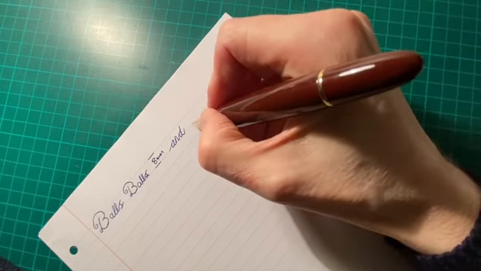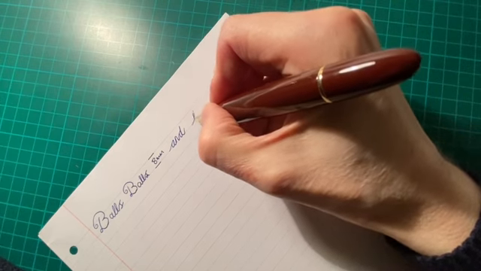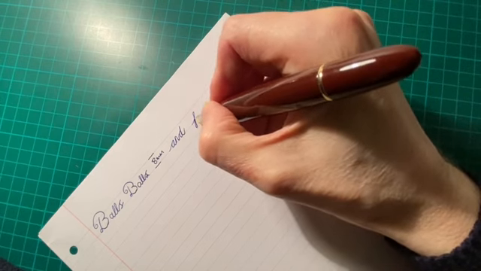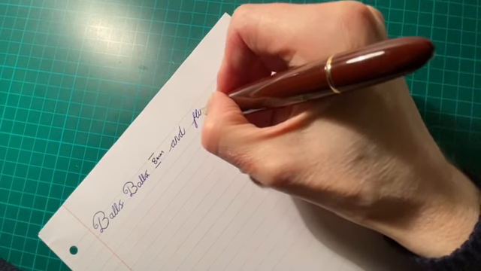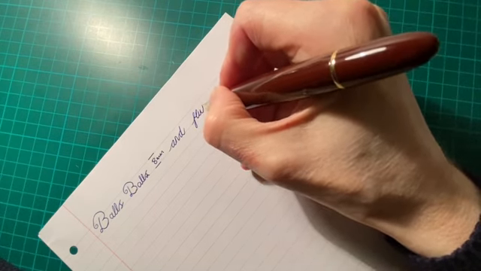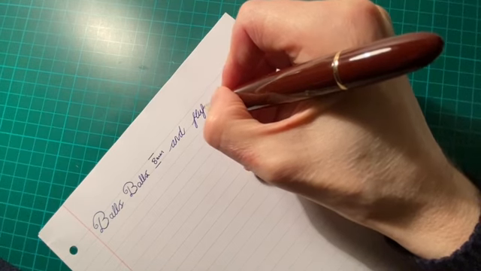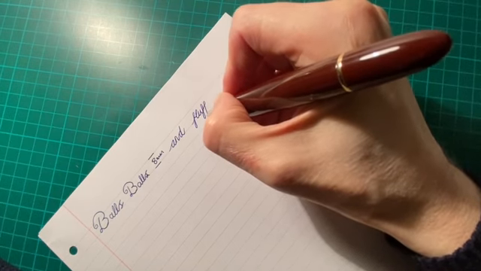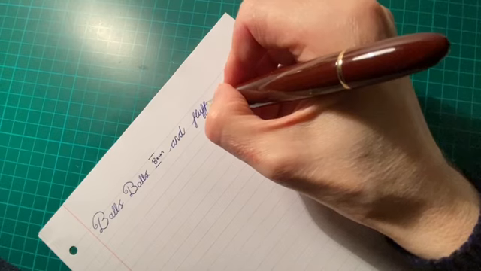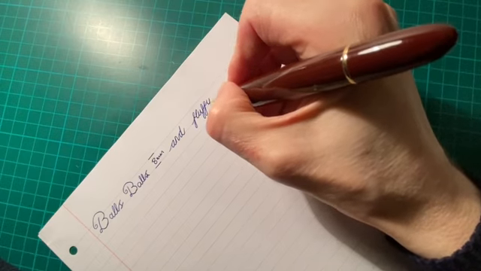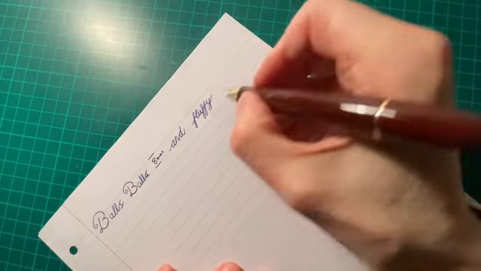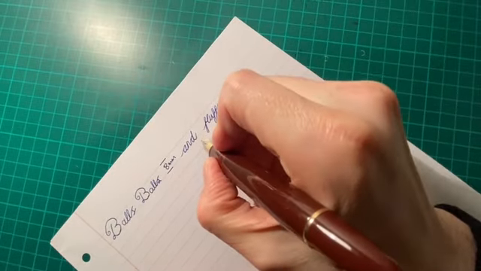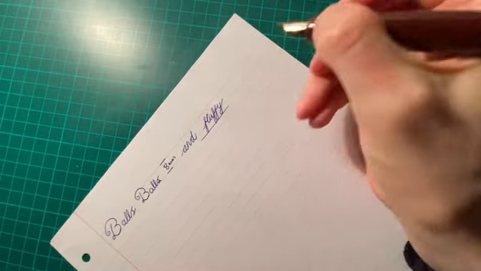We come up for the F, come down, come up for the L, the U, then another F, and another F, and then a Y. If you look at the descenders, they should be half of that line.